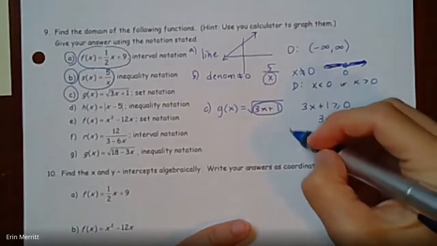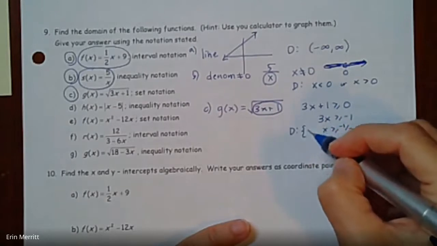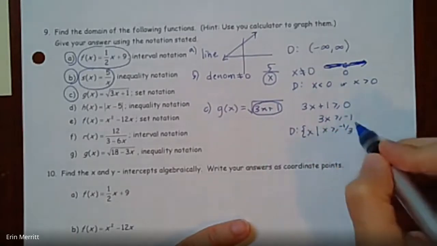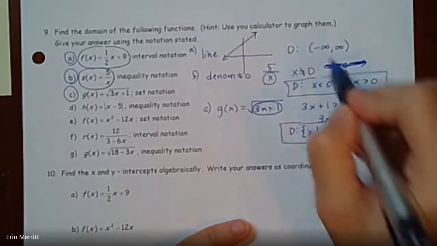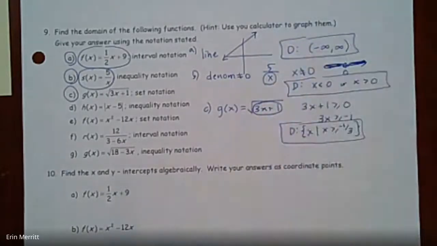So in set notation, you just got to fancy it up to say x such that x is greater than or equal to negative 1/3. So those should be the domains for the first 3. The rest you are on your own.